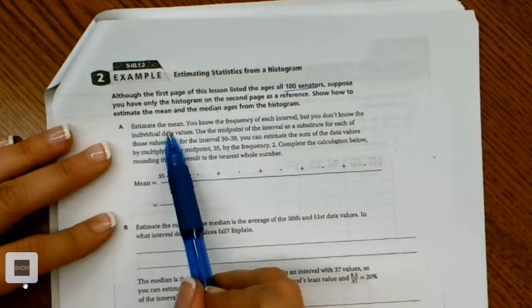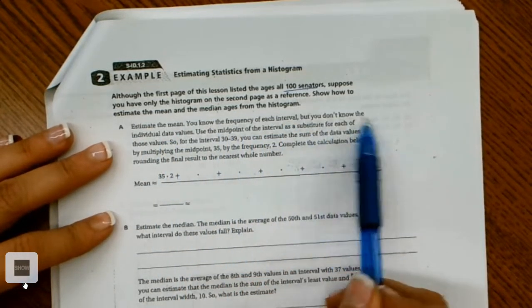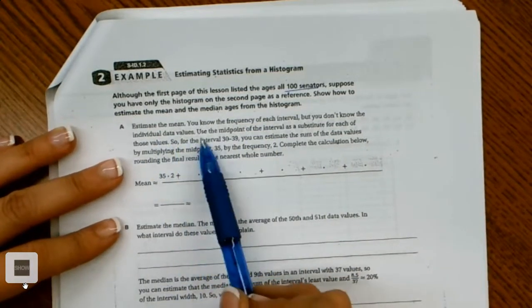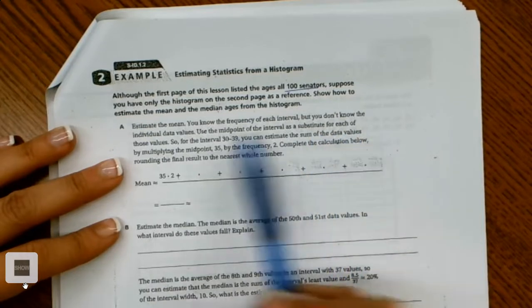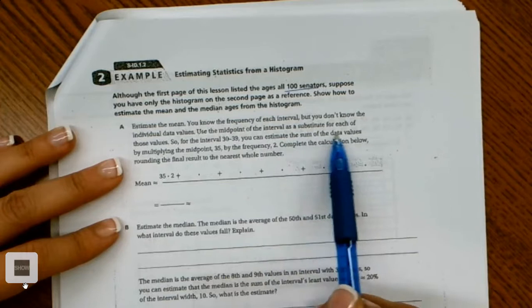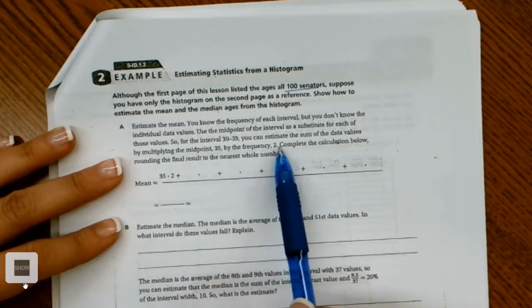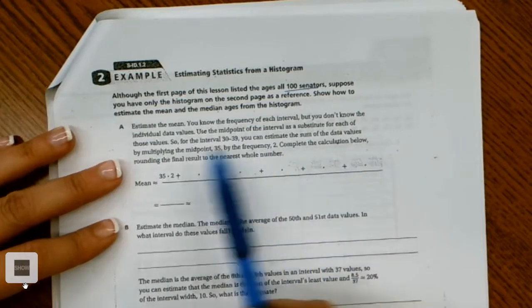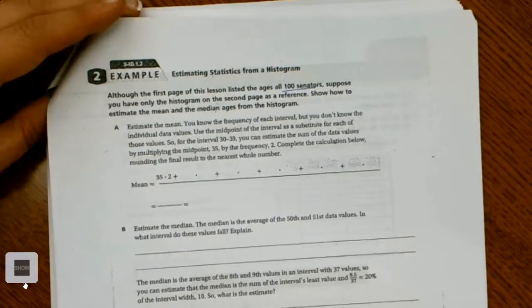All right, so estimate the mean, the average. You know the frequency of each interval, but you do not know the individual data values. Use the midpoint of the interval as a substitute for each of those values. So the interval from 30 to 39, you can estimate the sum of the data values by multiplying the midpoint, 35, by the frequency of 2. Complete the calculation below, rounding the final result to the nearest whole number.